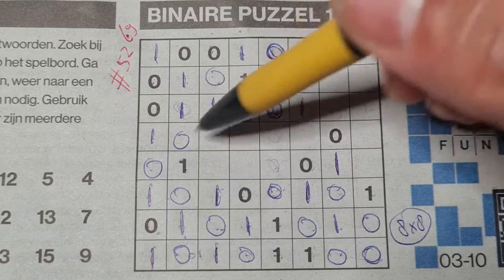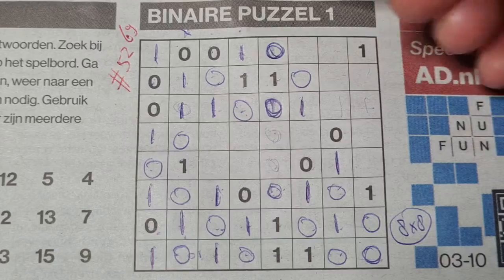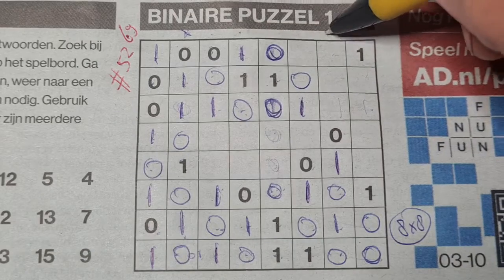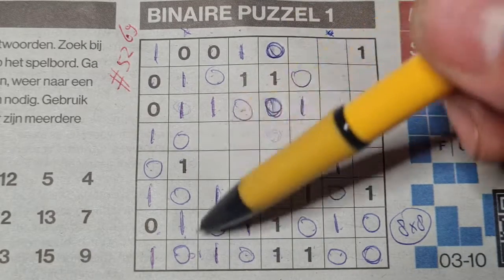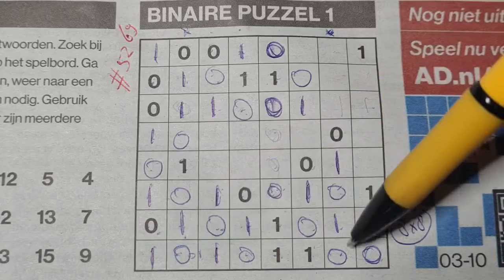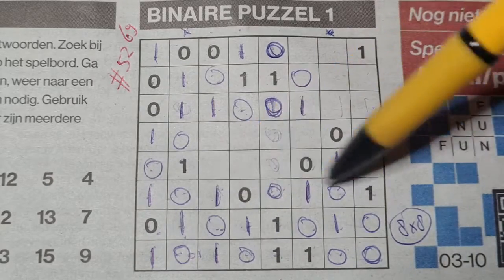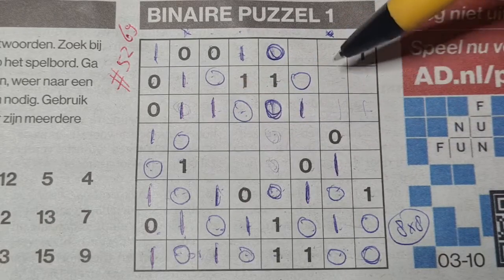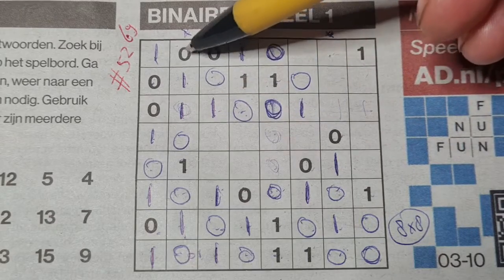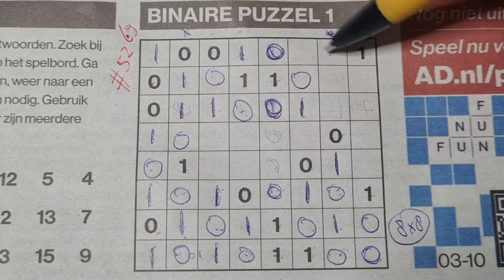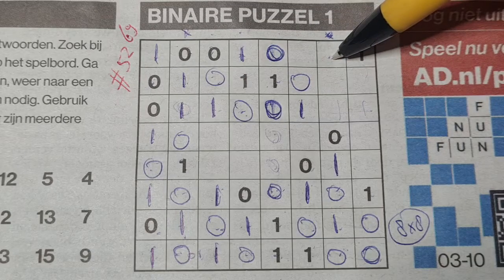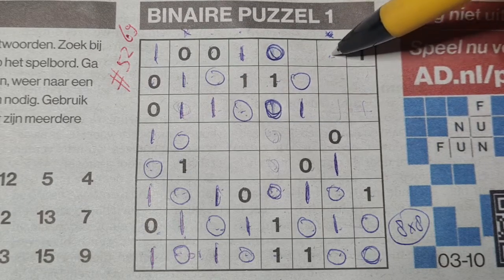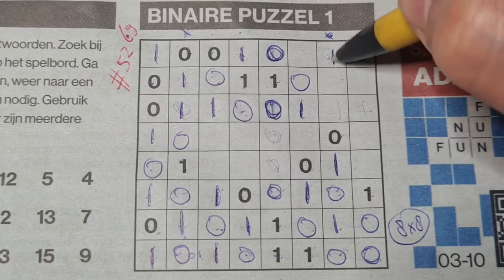Well, if I look to this row, column, and that column, look to the O's. Here we have a O. Here we have a O. And there we have a O. I cannot place the O there because we already have an O there. Otherwise, we will have identical columns. So this can be an O. This should be a 1.